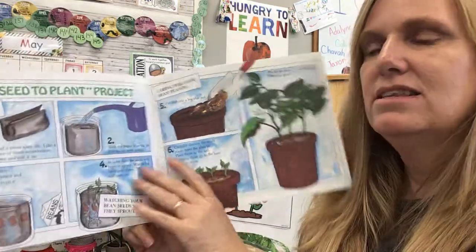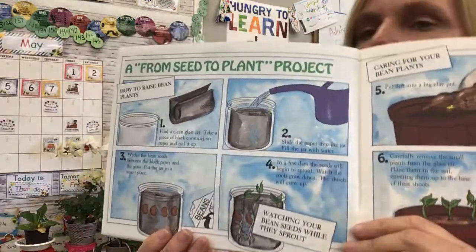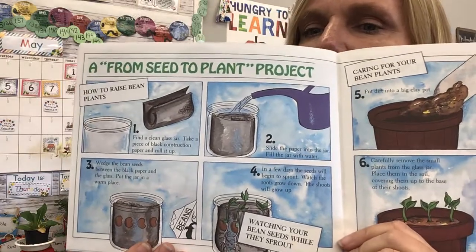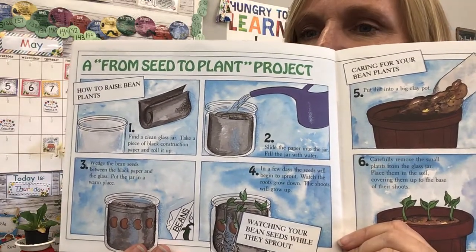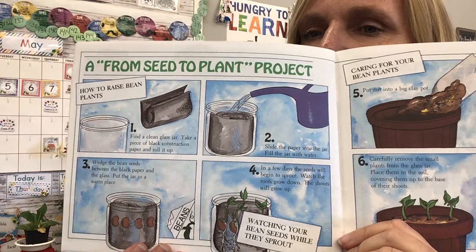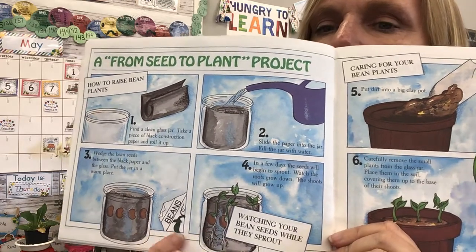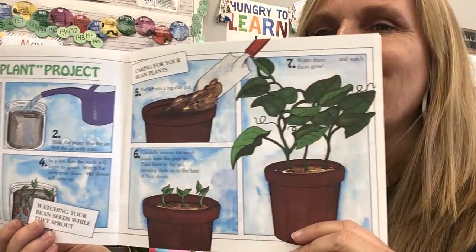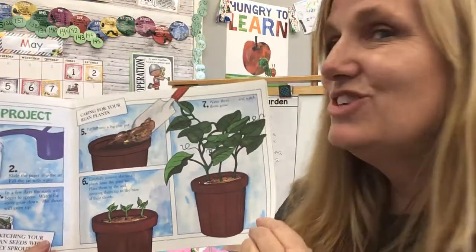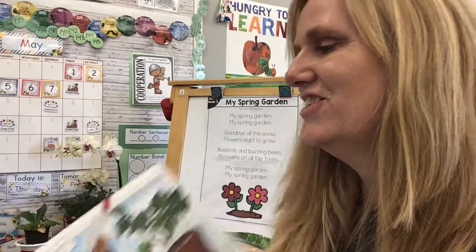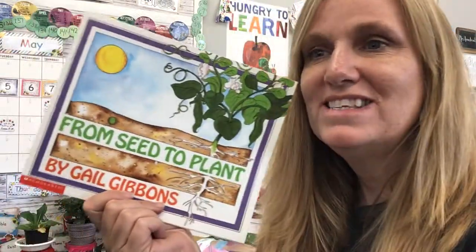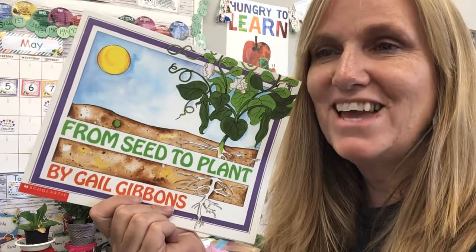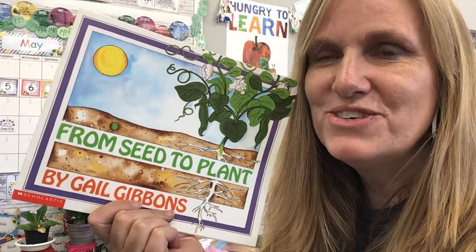And this goes along with the science we did today of planting seeds, right? You've got your seeds in your soil and you had to water it and put it in the sunlight. And then hopefully soon you'll have a plant that grows. Well, boys and girls, from seed to plant. I hope you have the opportunity to plant many, many seeds.